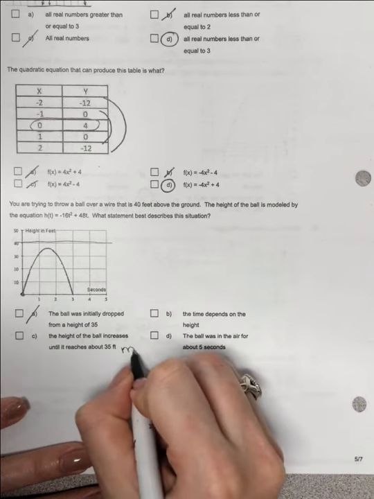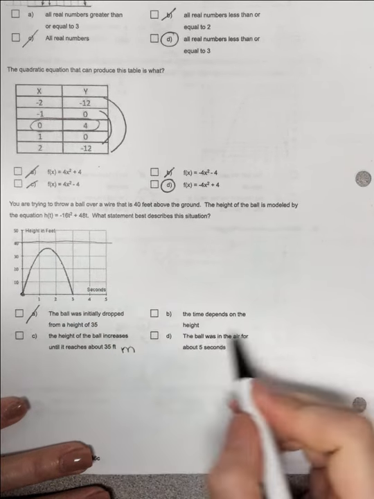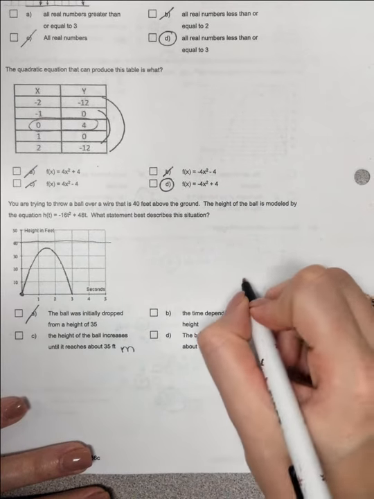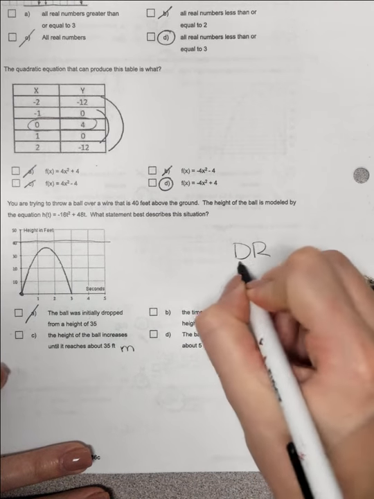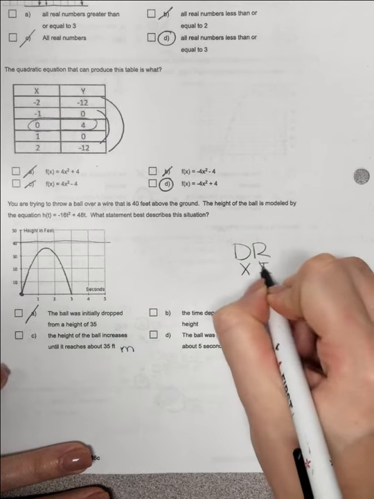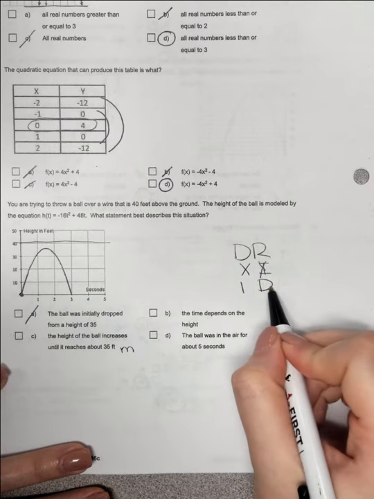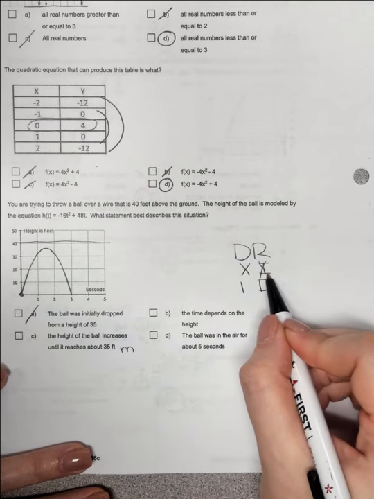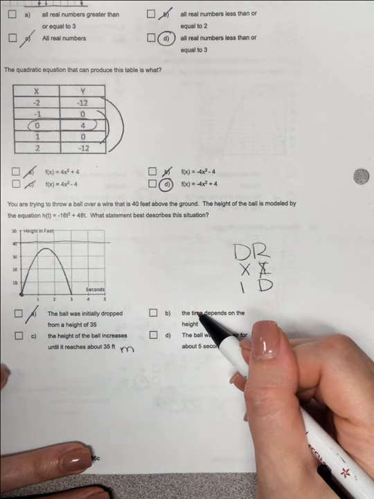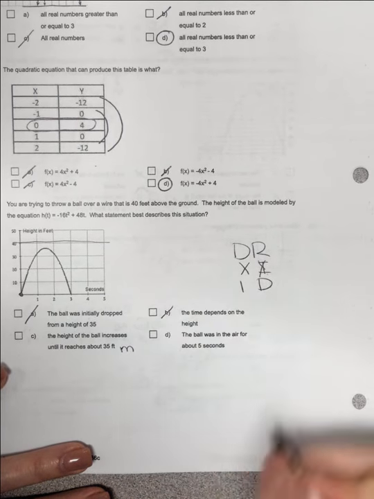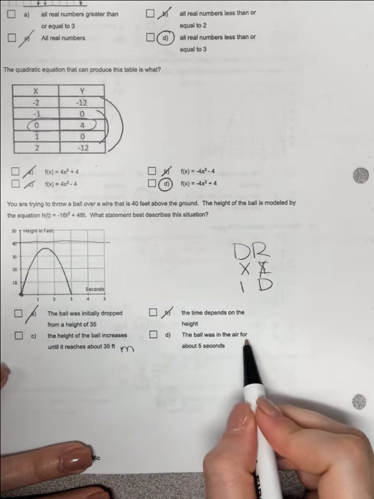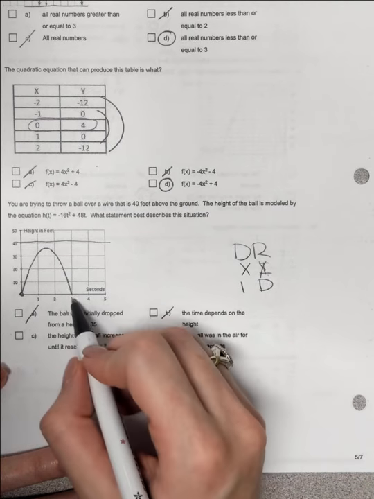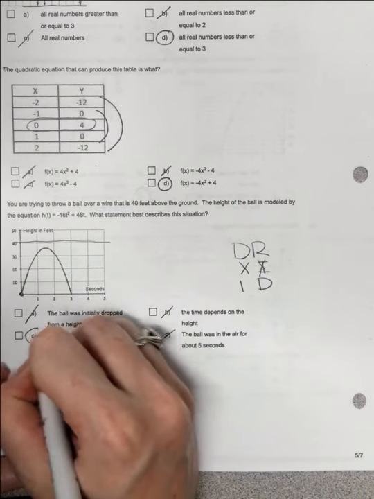That could be it. The time depends on the height. It's y, or the dependent variable. Remember, Dr. XY needs his ID. Dependent is y. So time's not depending. Time doesn't depend on anything. No. The ball was in the air for about 5 seconds. No, it was in the air for 3 seconds. So that is your answer.